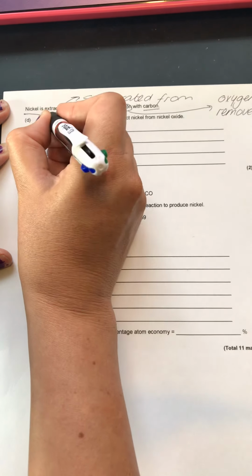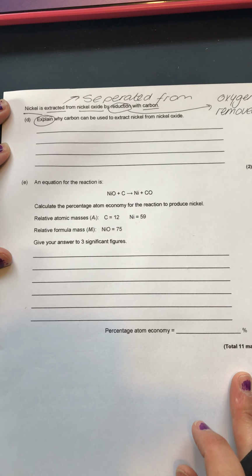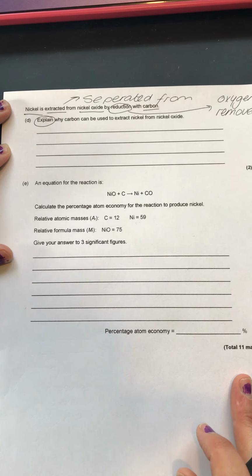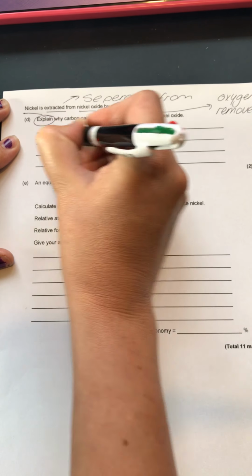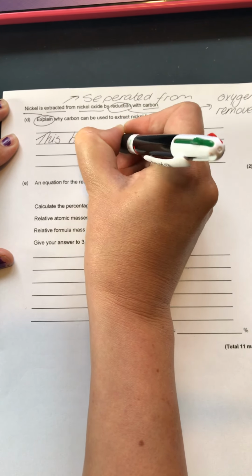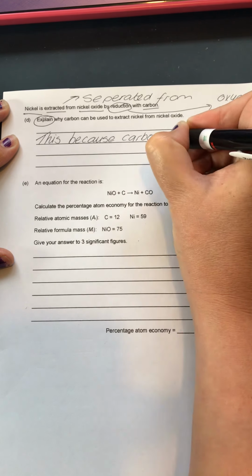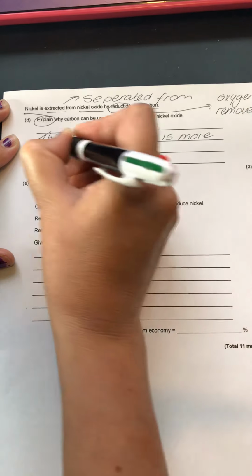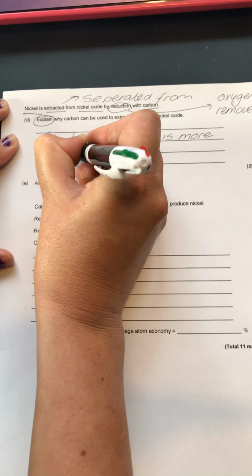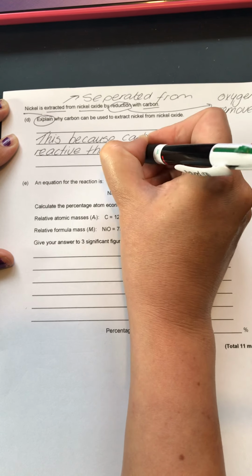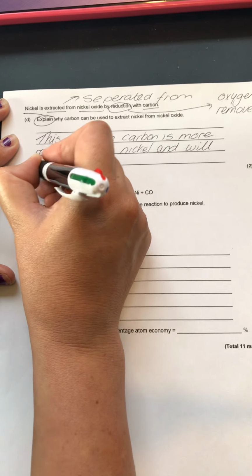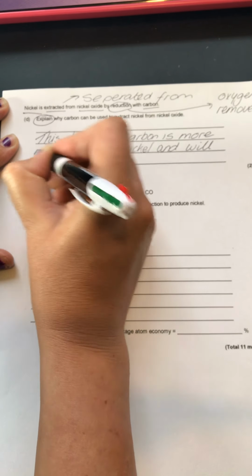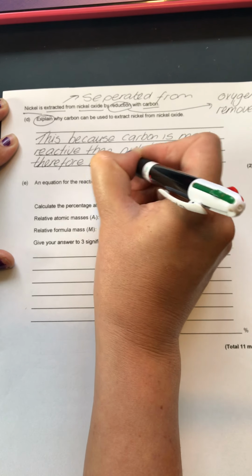Okay, so explain means I need to be putting in links and reasons, okay? So I don't need to rewrite any of the question. So I'm going to write, this is because carbon is more reactive than nickel and will therefore displace it.